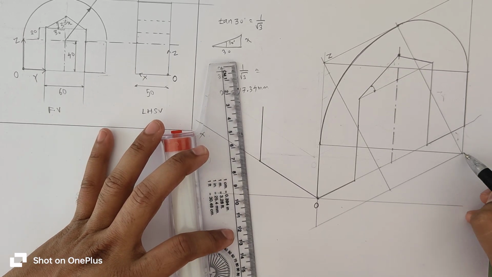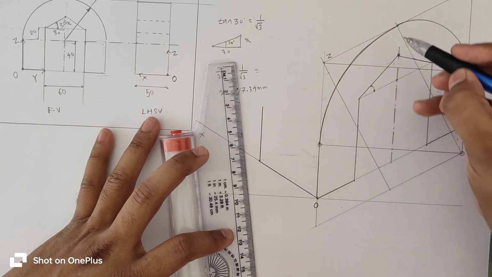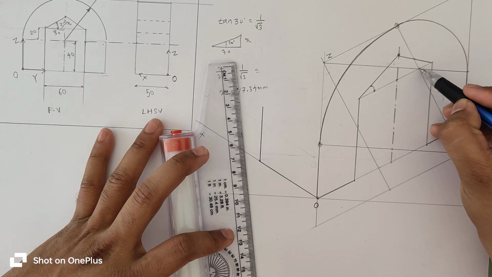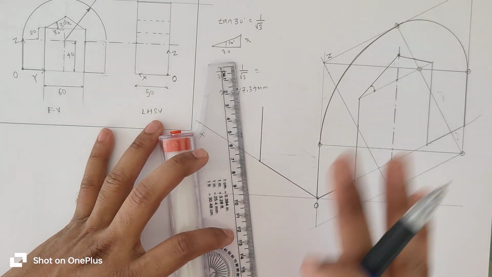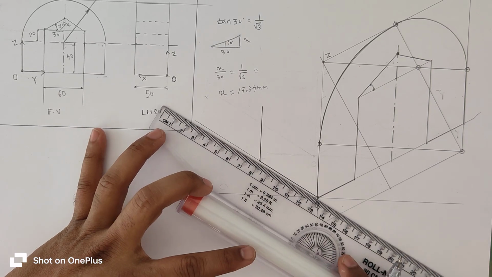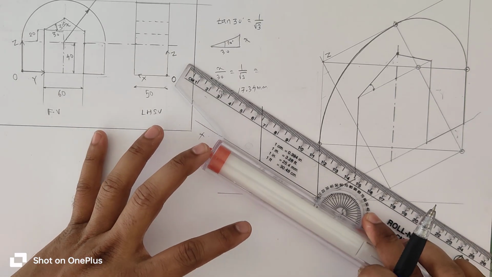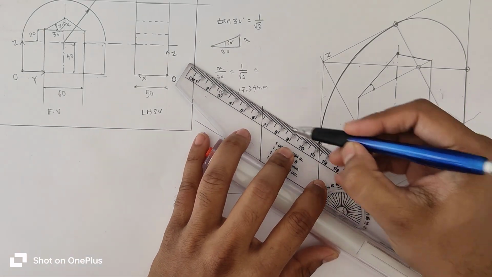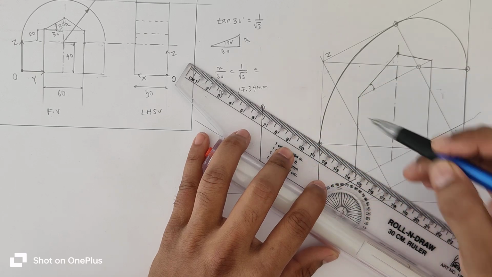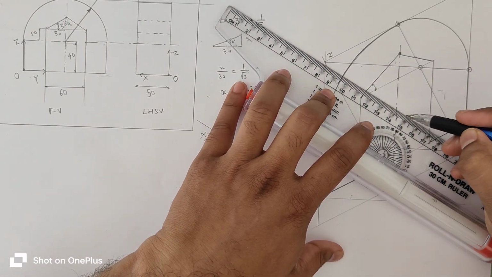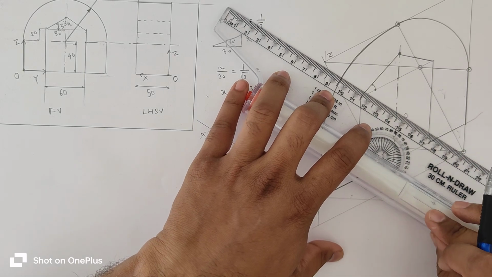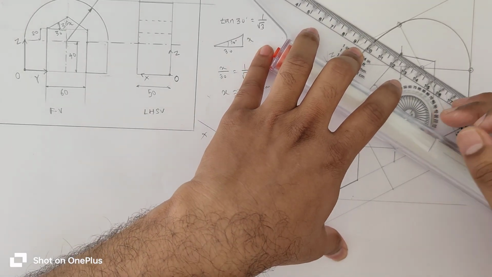Translate this point, this point, this point, and then center point and this midpoint. Translate these 5 points along x-axis by 5 centimeter or 50 mm. So this point is translated here, then this point is translated, then this point is translated here.